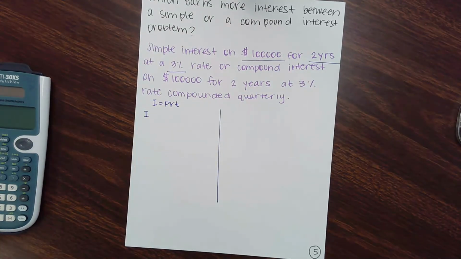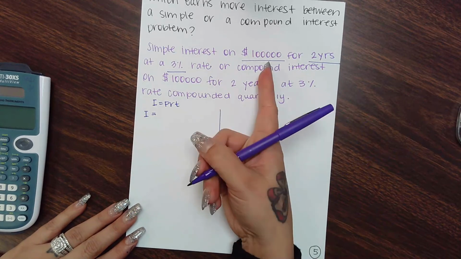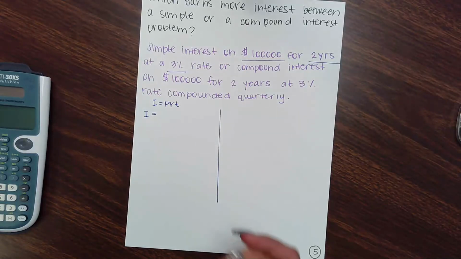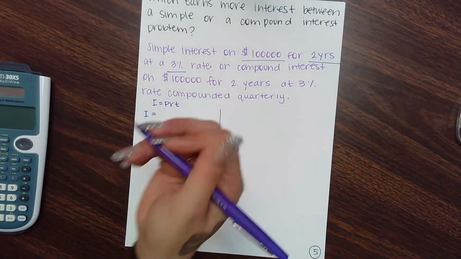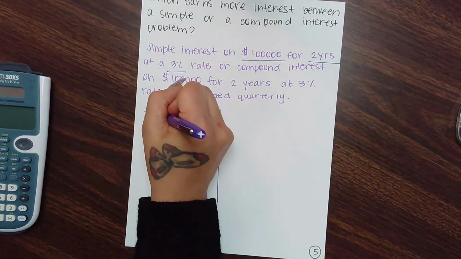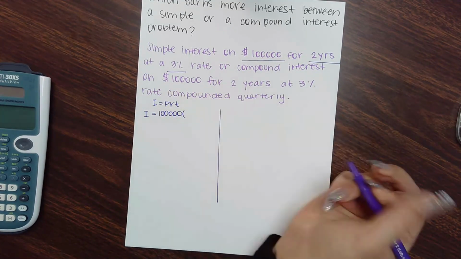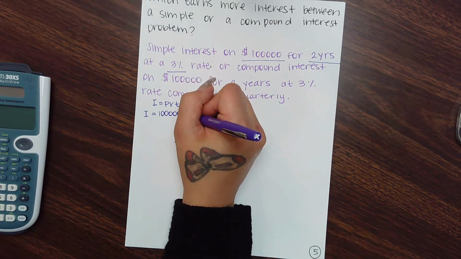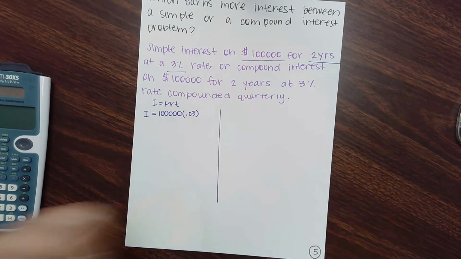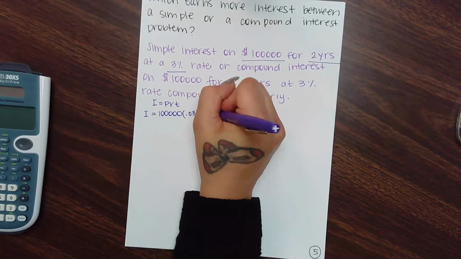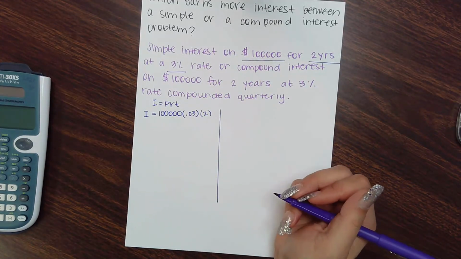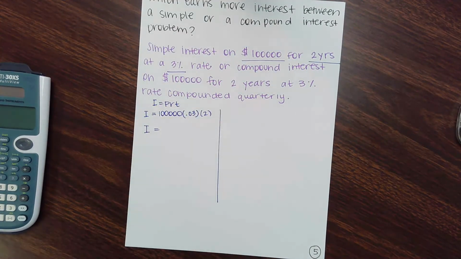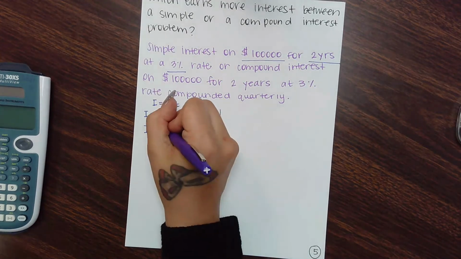I don't know I. I have I equals. My principal is going to be the amount of money I'm going to be getting interest on. They didn't really tell you it's being invested. It just tells you that amount of $100,000. You do P times R times T. R is rate. 3% is 0.03. Then times our time, which is 2. If you put this into your calculator, you get that your interest is $6,000.